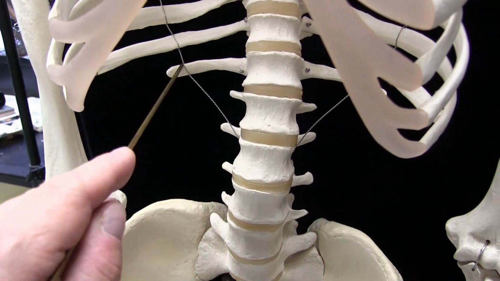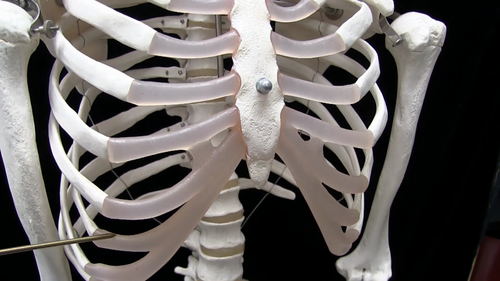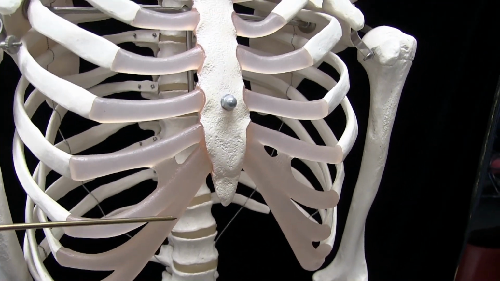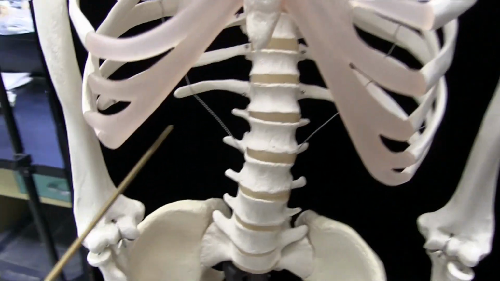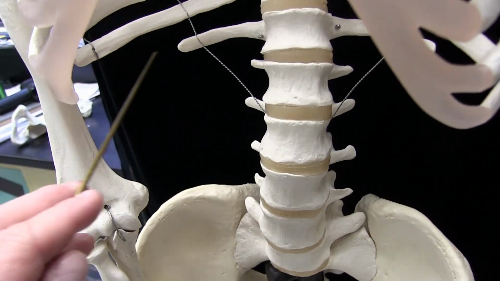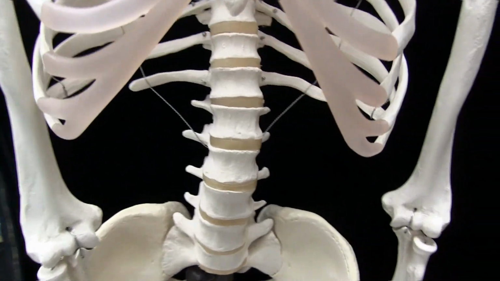11, and 12. They do not attach directly to the sternum, but instead their costal cartilages, in the case of 8 through 10, meet up with the costal cartilage of the rib above them, and ribs 11 and 12 are called floating ribs because they do not connect to the sternum at all.